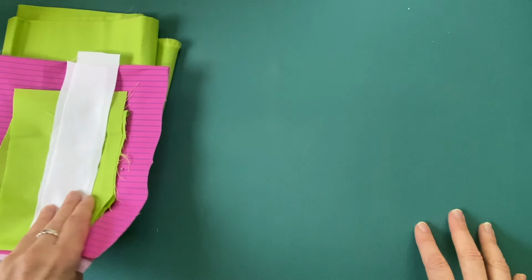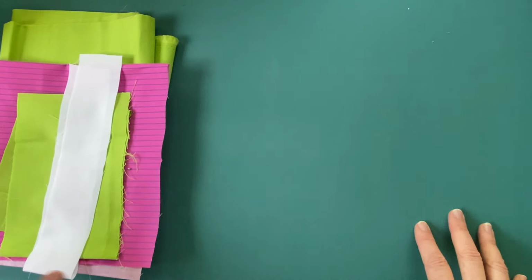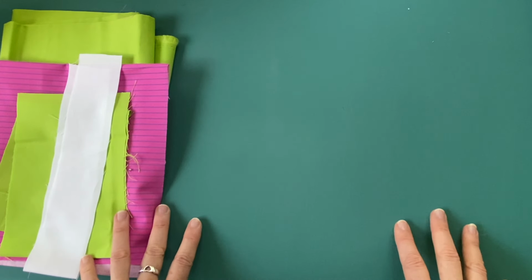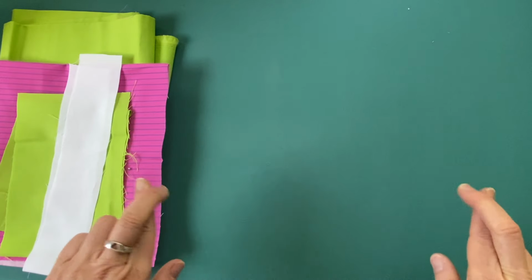Okay, so here we are back at my sewing station. I think the construction project next door may be finished or very nearly finished. Seems to be quiet this morning, so fingers crossed.